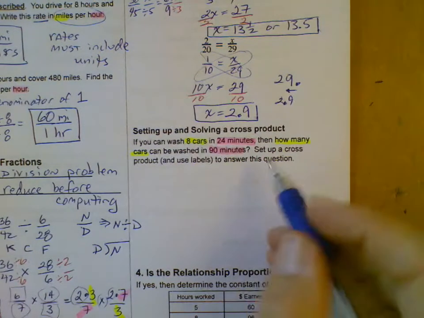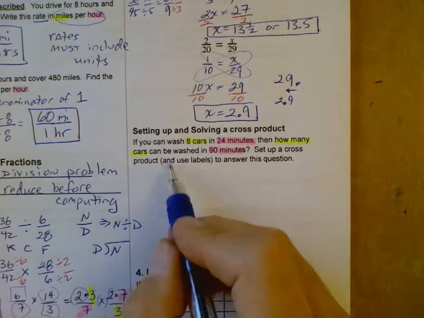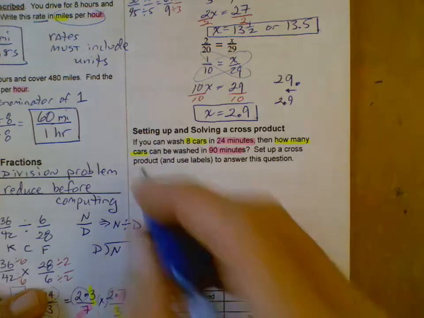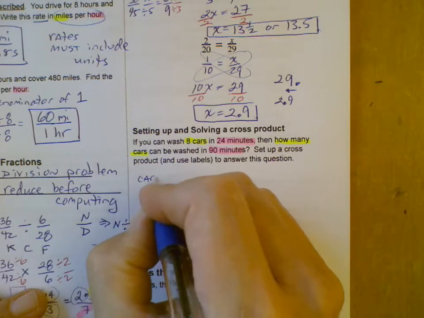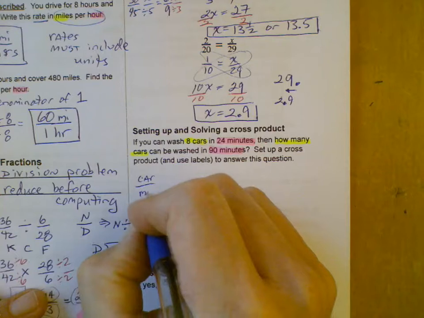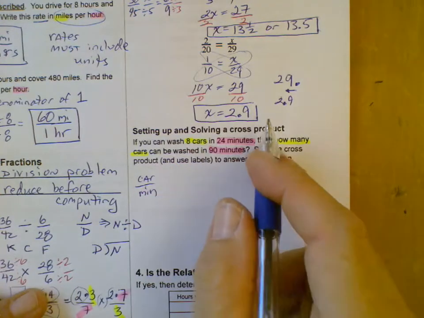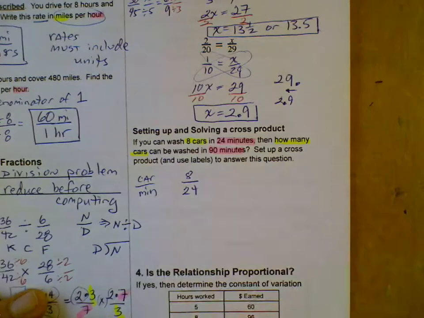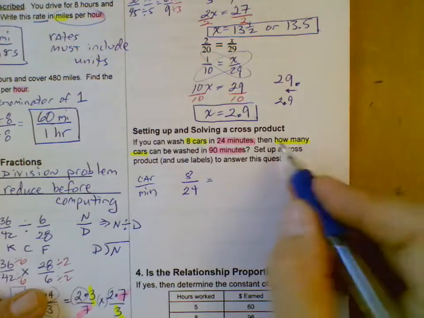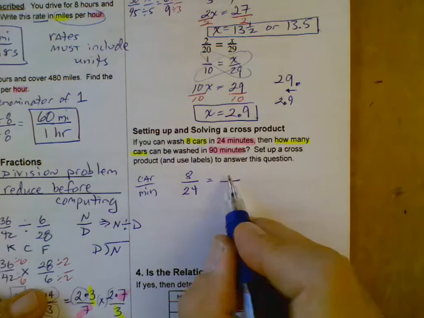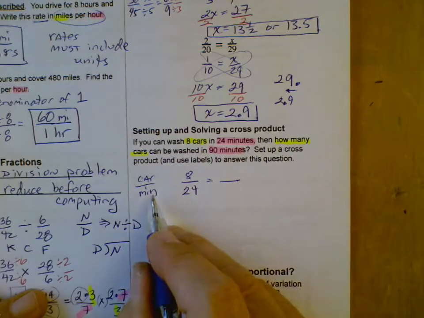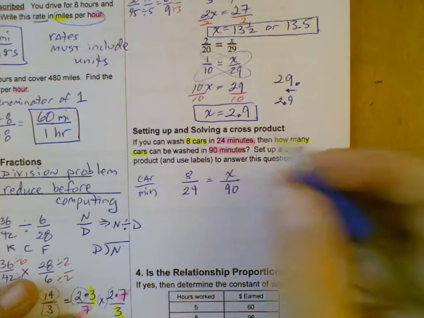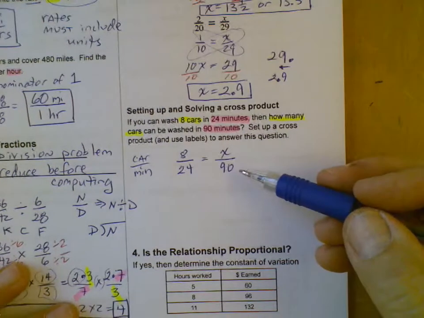And the directions say, set up a cross product and use labels to answer this question. So let's set up the cross product. I have cars, so many cars per minute being washed in this case. What they give me is 8 cars in 24 minutes. And they're asking me how many cars. Well, cars are on top in 90 minutes. Well, minutes are on the bottom. And they're asking how many cars. I don't know. That is going to be my variable.